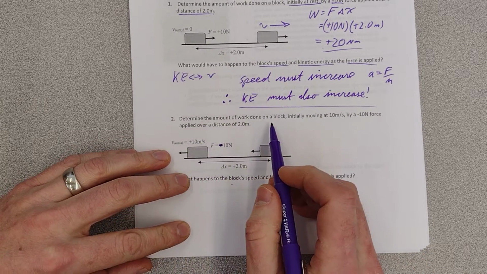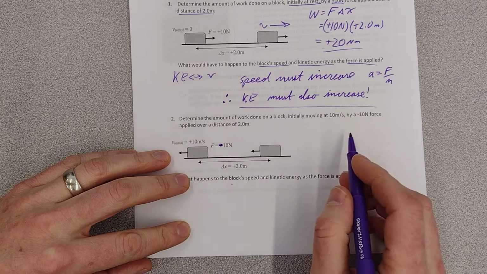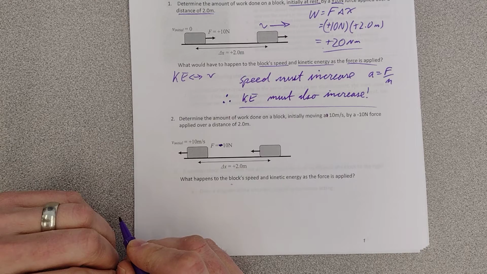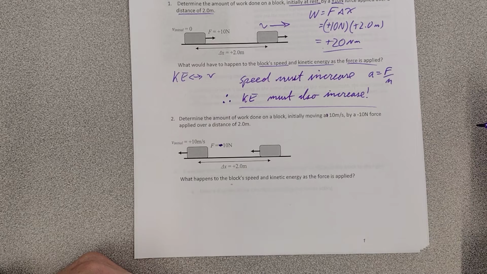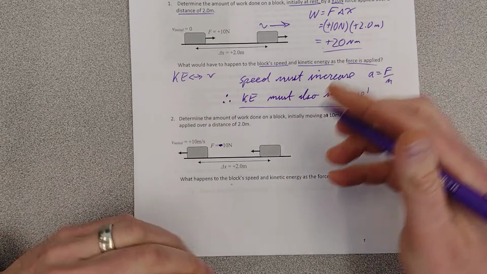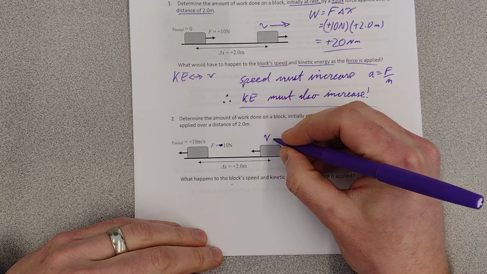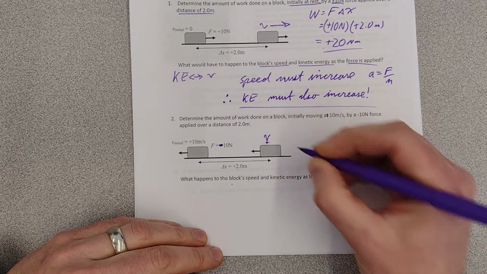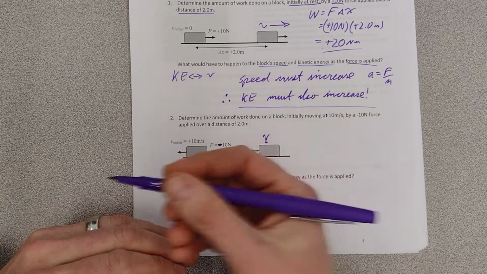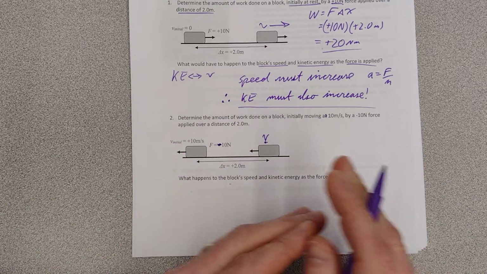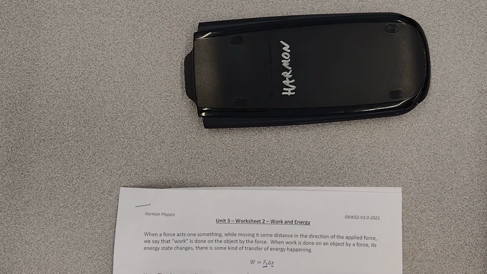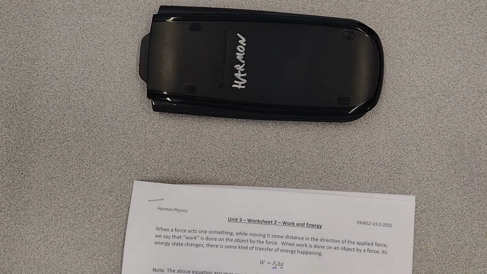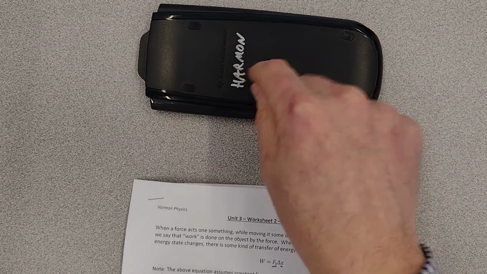So determine the amount of work done on a block initially moving at positive 10 meters per second by a negative 10 Newton force. So the object's moving to the right and the force is to the left. So already you should be kind of picturing v is going to have to go down, right? It's going to have to reduce in size because the force is to the left and the initial motion's to the right. So this is like you give something a push and it slows down and stops.